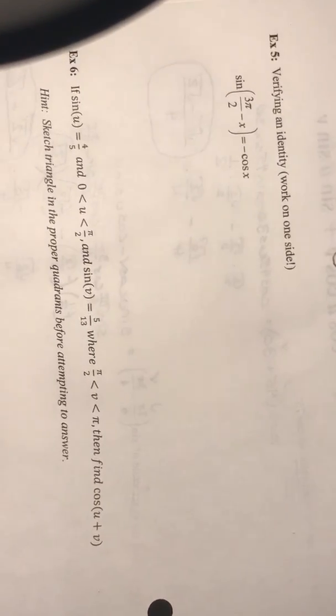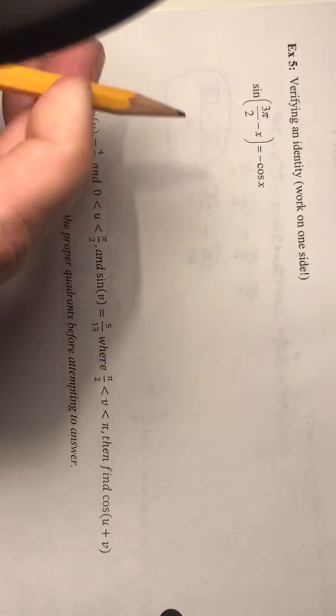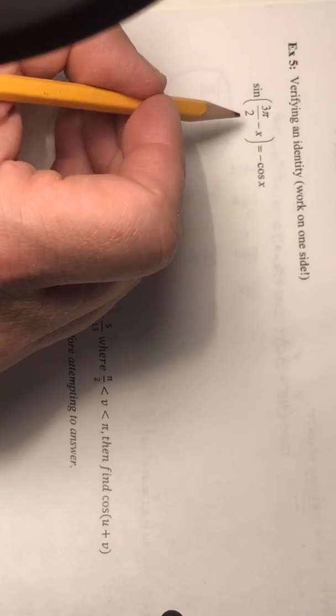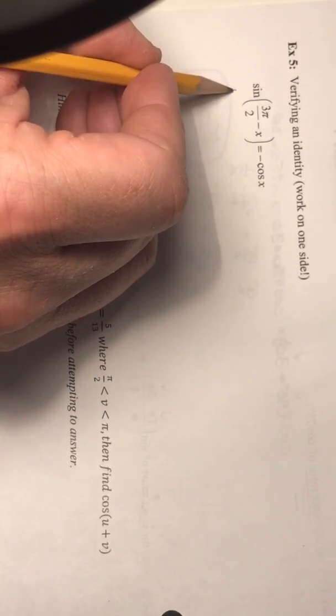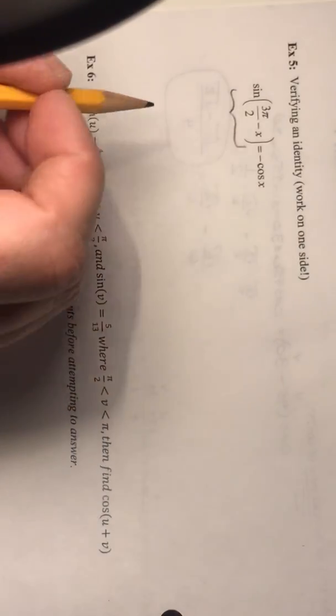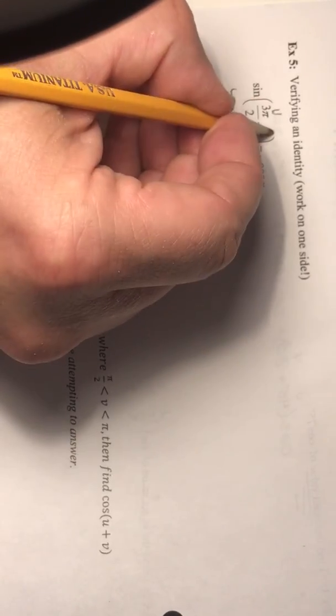Exercise 5. One of your favorites, verifications. They don't seem to be going away. We're going to work on one side and make it look like the other. In this case, the left side looks like the more difficult side, and basically what you learned today. So we're going to fiddle with this and make it look like that. We are going to treat this as u and treat the x as v.